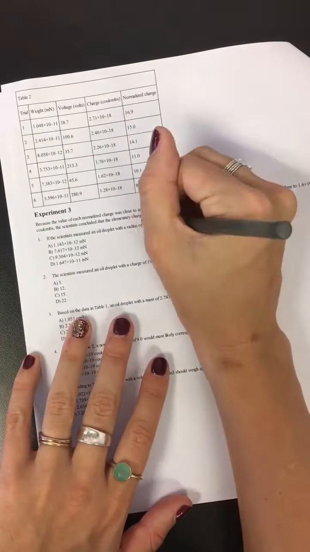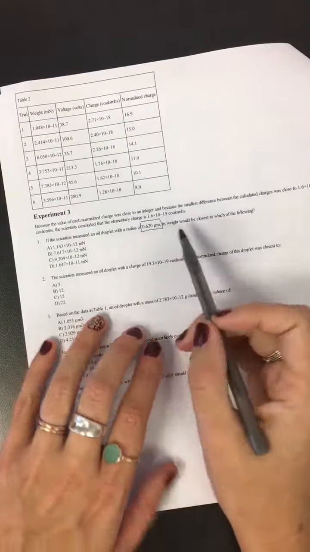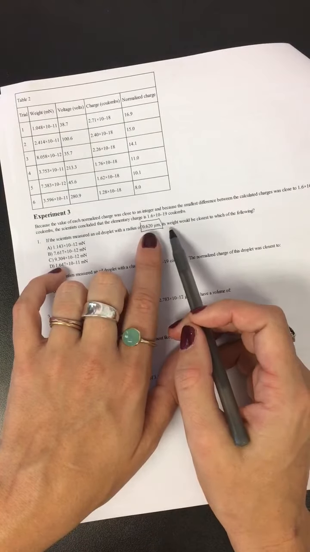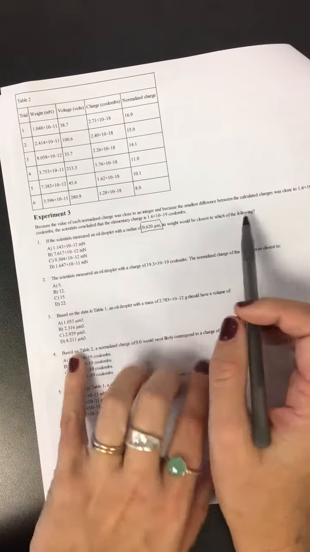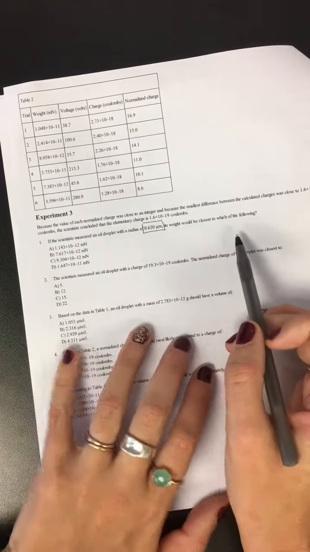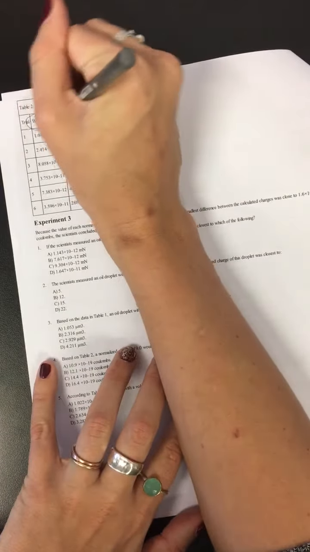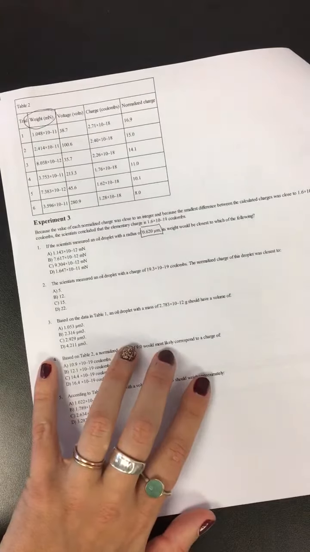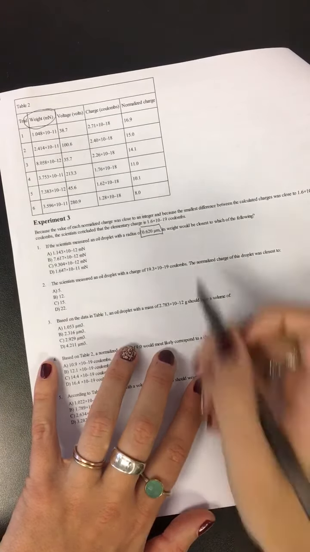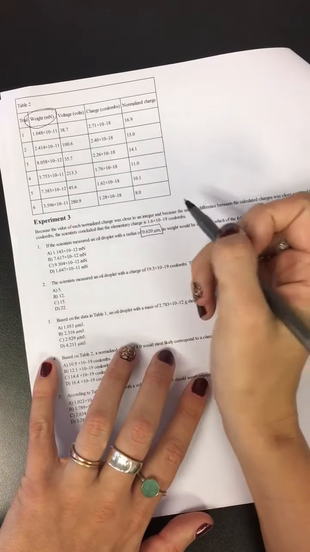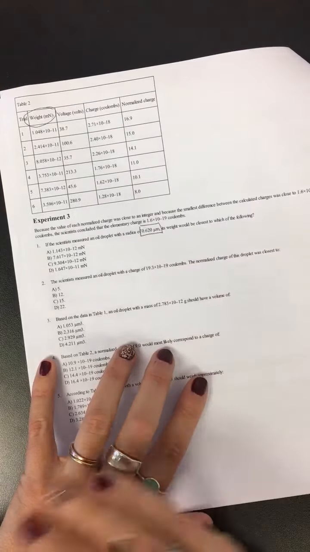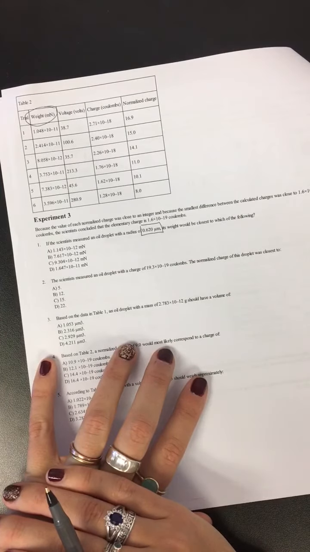Number 1. If the scientist measured an oil droplet with a radius of 0.62 micrometers, its weight would be the closest to which of the following? So we need to look for weight. That's one of ours. And then the first thing that we're looking at is radius. So we're going to go back to table 1.